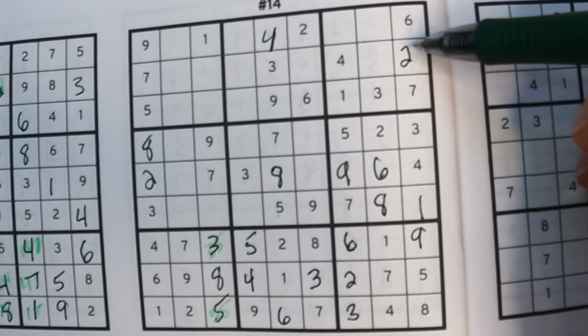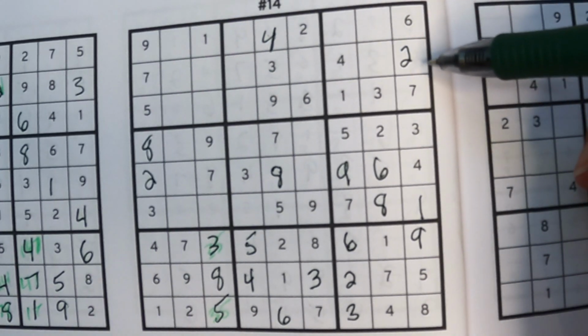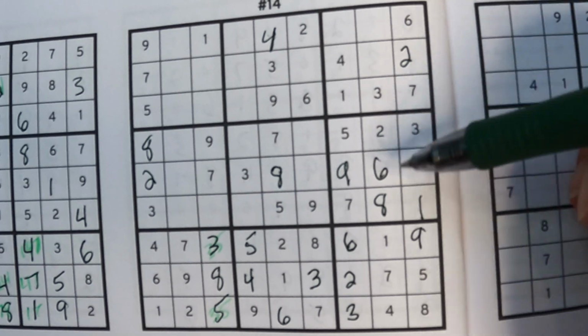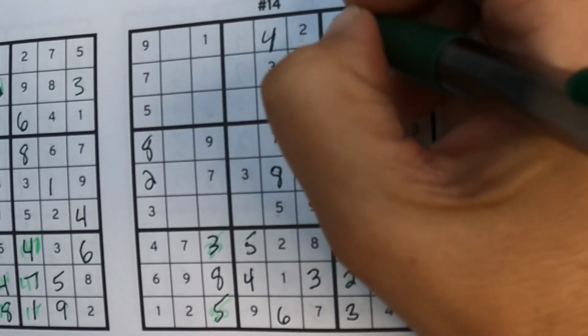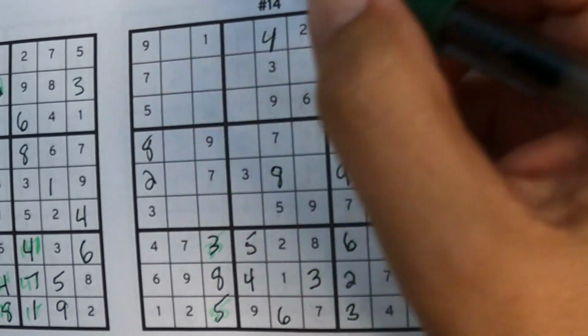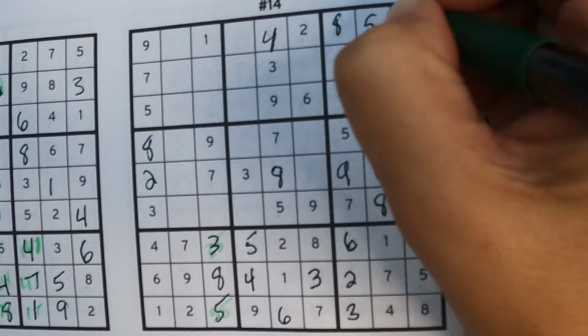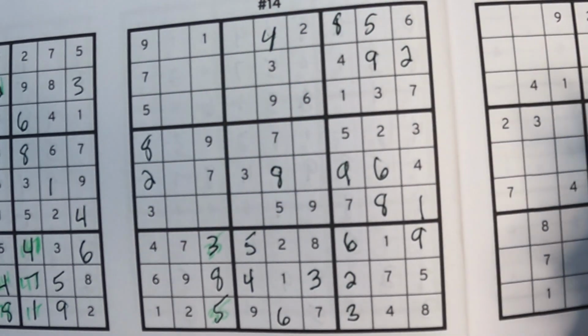For this box, we're missing 5, 8, and 9. We've got an 8 covering these two boxes, so our 8 must be here. 9 here, so 5, 9.